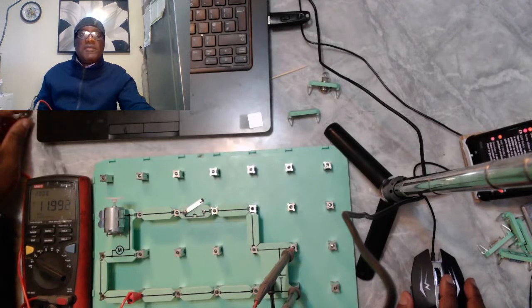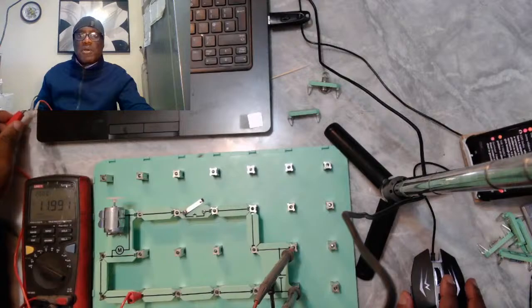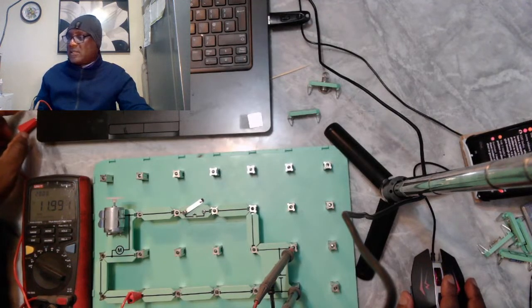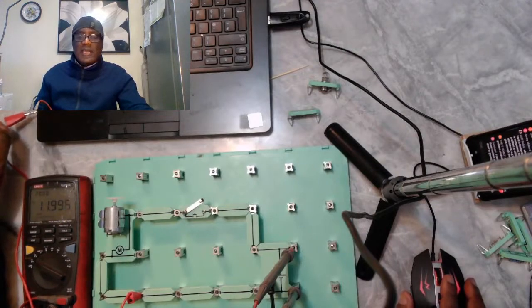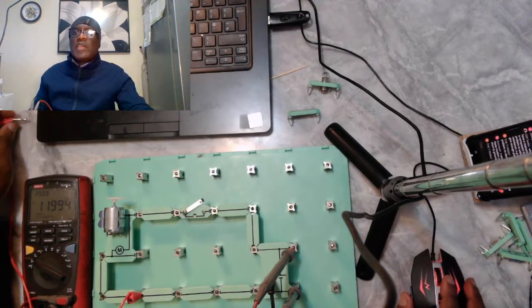As I wait for your comments, maybe I'll continue to talk about a short to ground. I still find that on Dumisani. What machines are you working on, Dumisani?